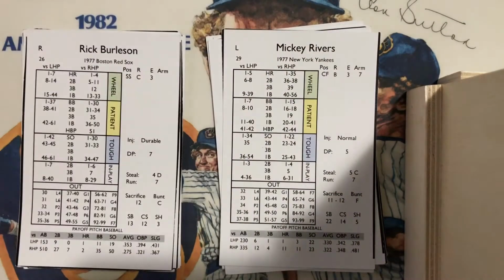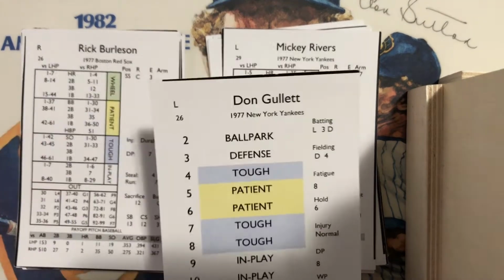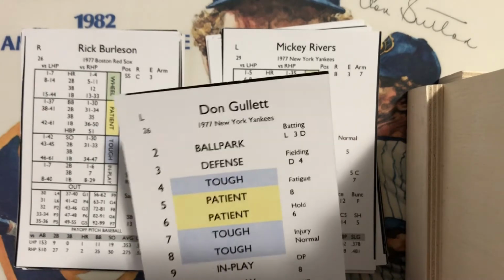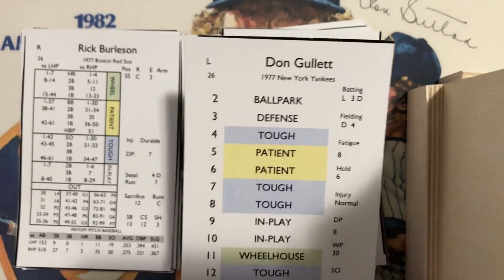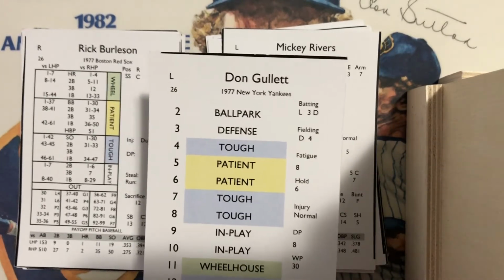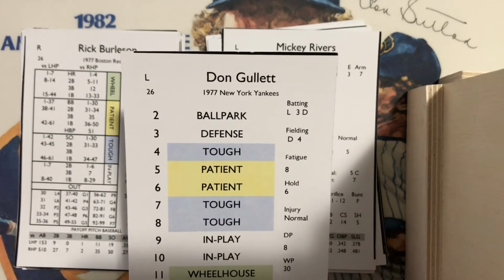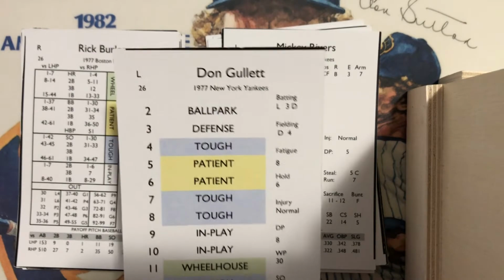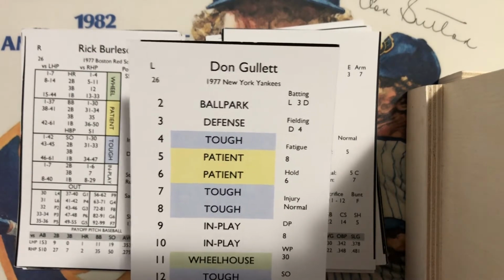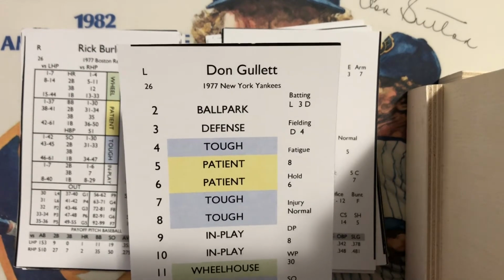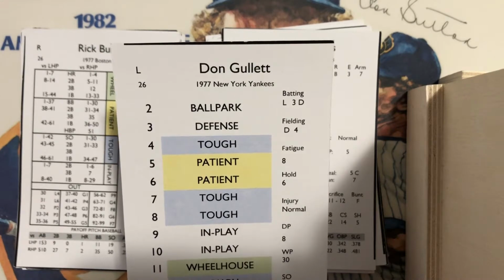On the mound for the Yankees today, it's one of their 1977 free agent acquisitions, Don Gullett, 14-4. My goodness. 3.58 earned run average in 22 games.